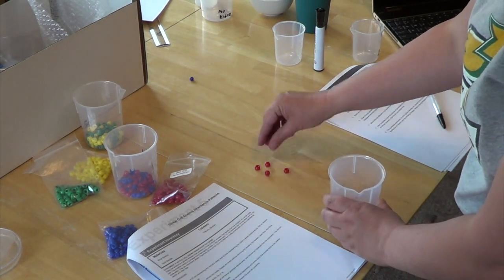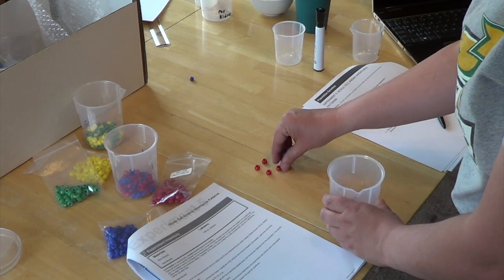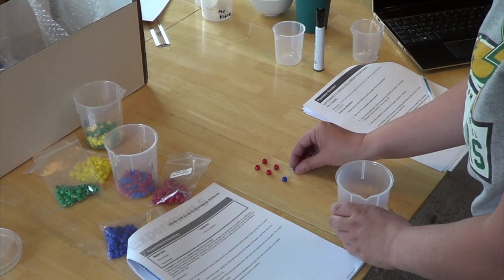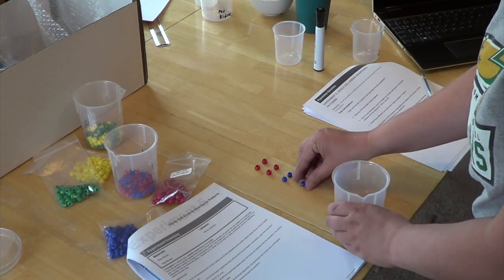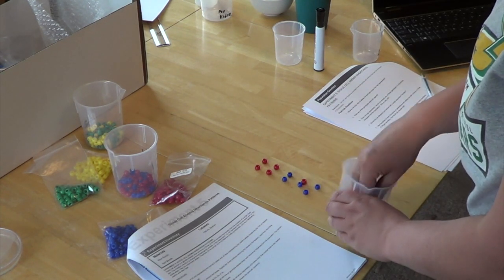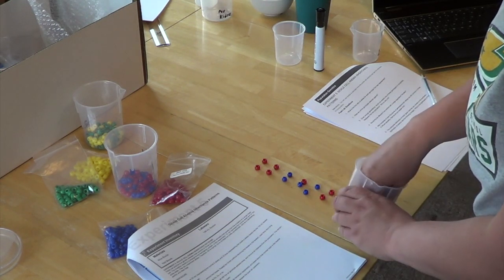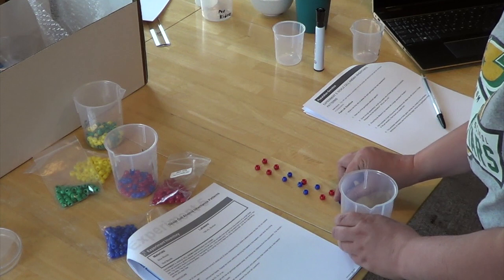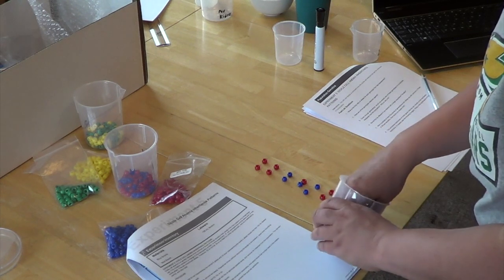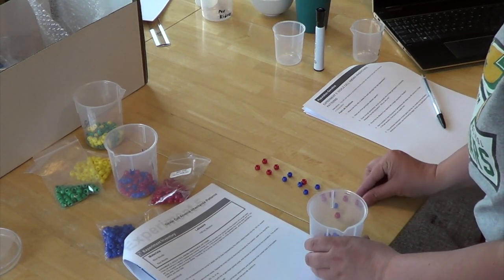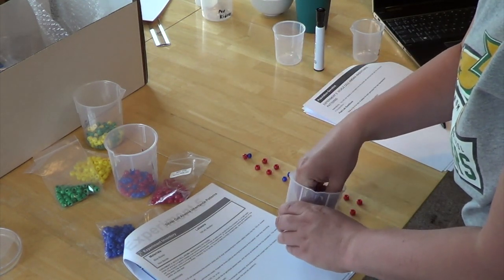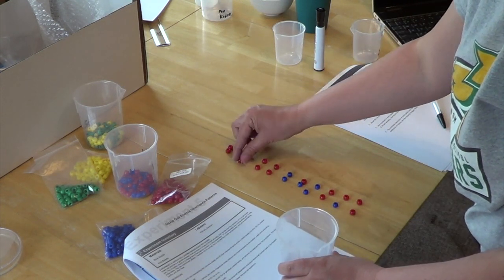So I'm just going to put them, whoops, yeah, it's messy. So I'm just going to put them in a row here. Until I get to 10 times. So you can see it's just random, so yours are going to be different than mine. Okay, so I've removed 10 pairs.